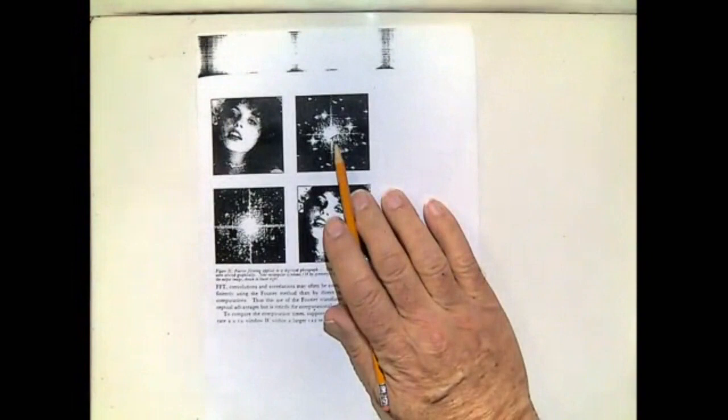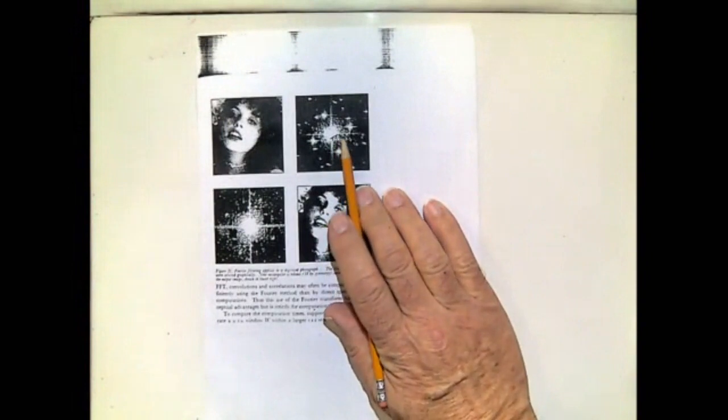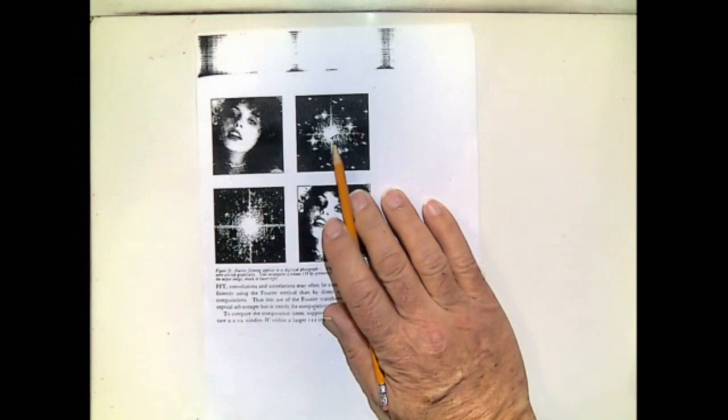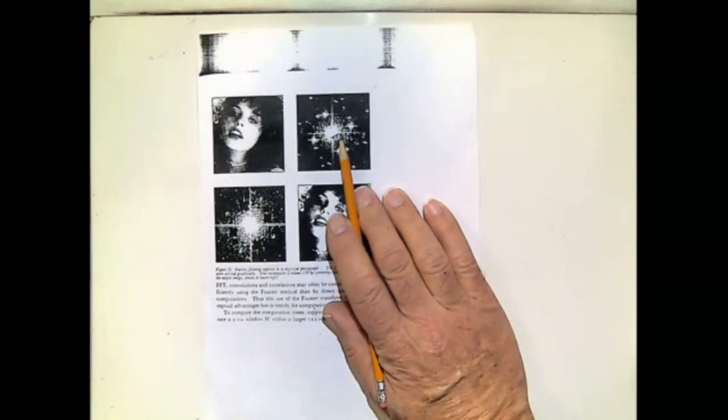So what I've done, see that there? I have added TJS. I've fiddled around with this image and I've put my signature, TJS, in there. In other words, I've removed to 0 certain frequency components.